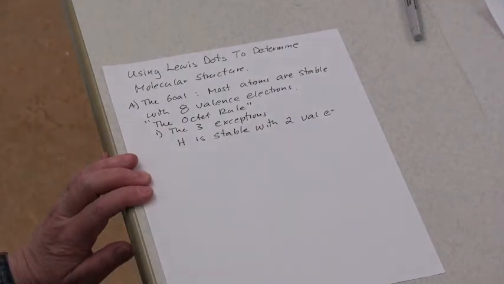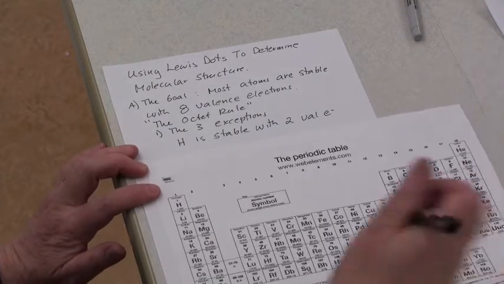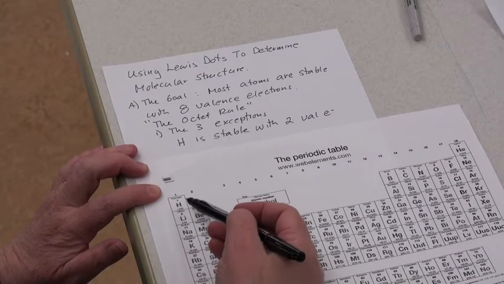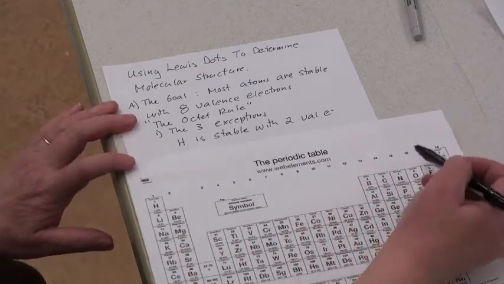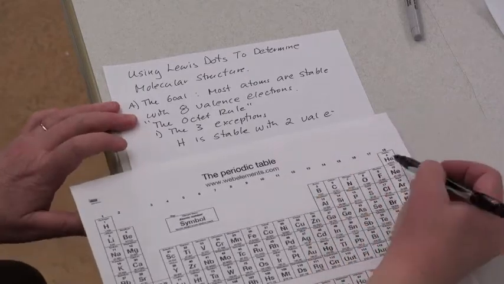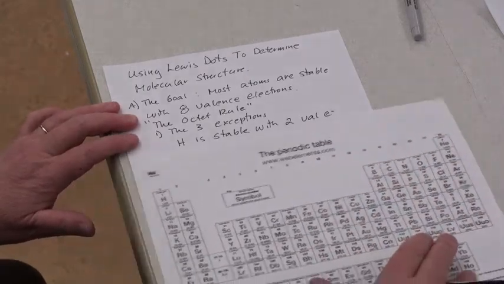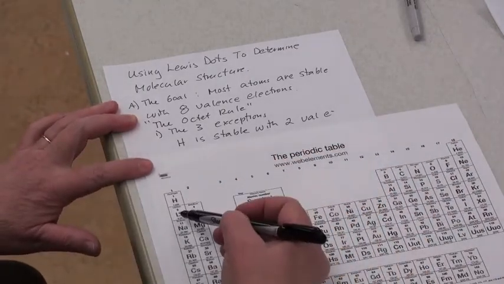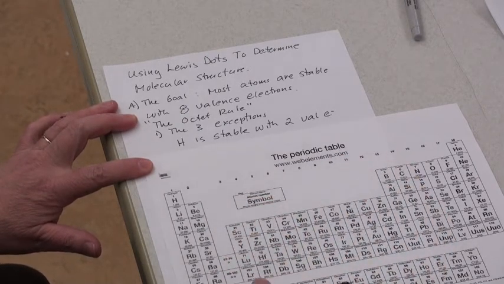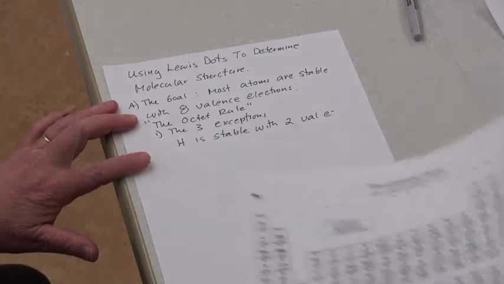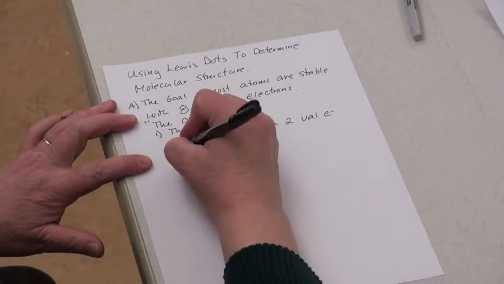So hydrogen's the littlest, and on the periodic table, hydrogen's way up there. The next one over is helium. Helium does not form bonds, so we'll skip that. Lithium is always ionic bonds, it never shares, but beryllium and boron, they're little atoms, but they do make covalent bonds, but they can't handle 8.